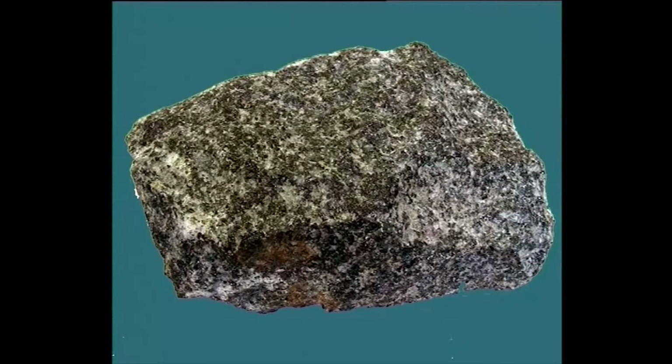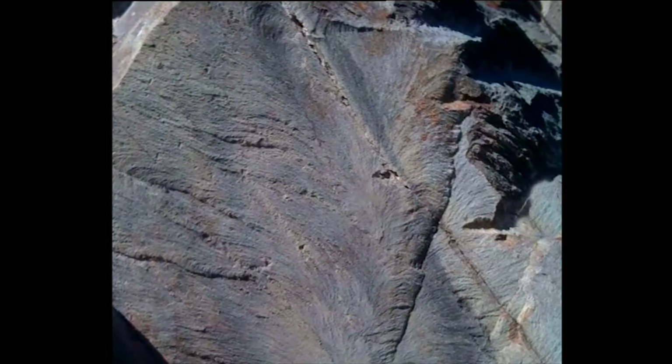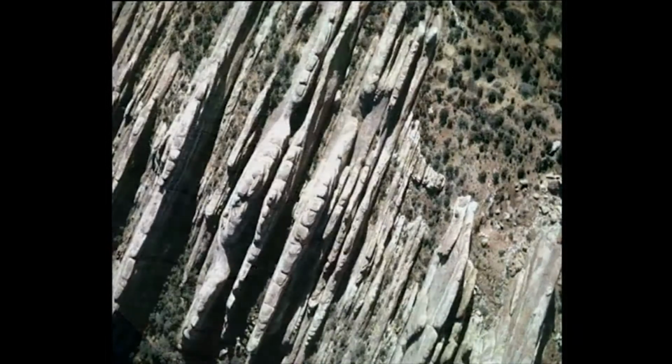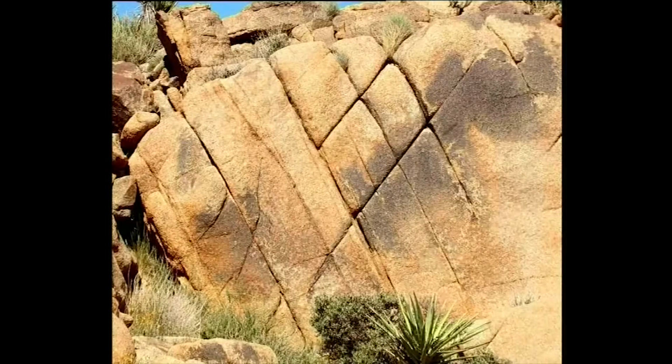Primary joints, let us now go on to describe some of the varieties of primary joints. In plutonic magmatic bodies, as the magma moves up, joints may develop perpendicular to the direction of movement or parallel to the rock boundary, parallel to the boundary of the pluton. Thus, they are called flat lying joints.